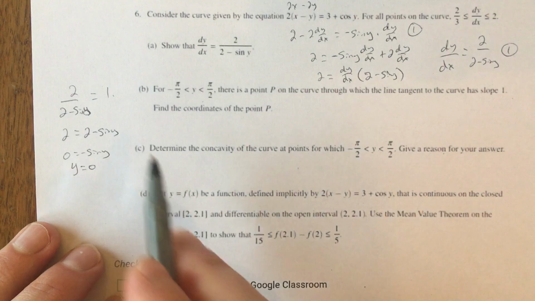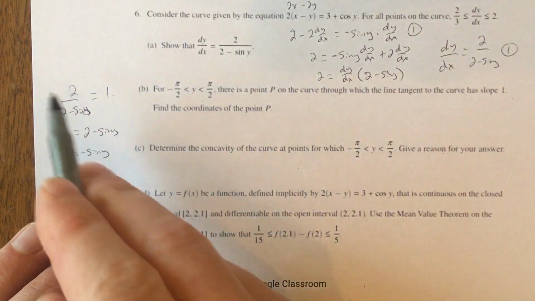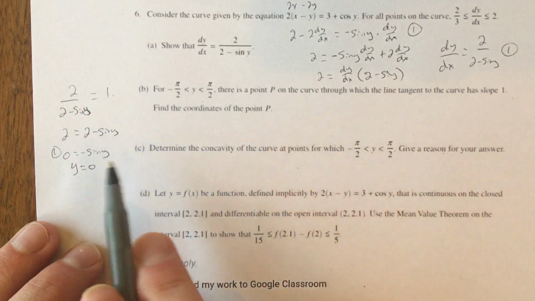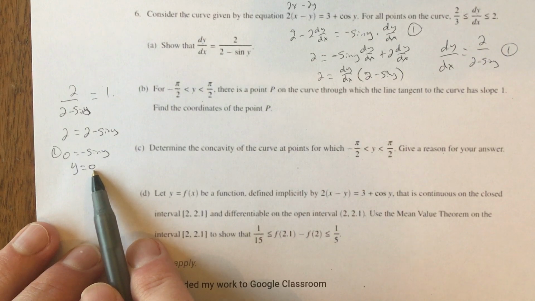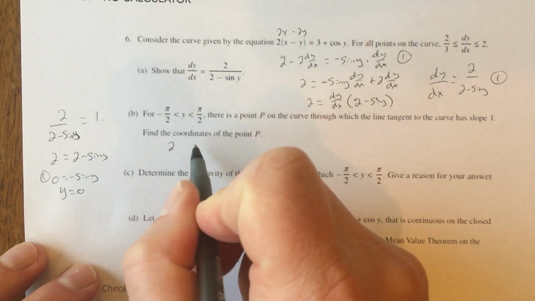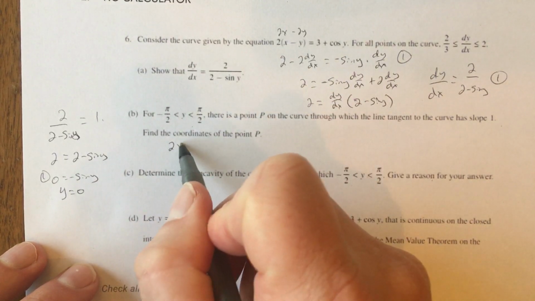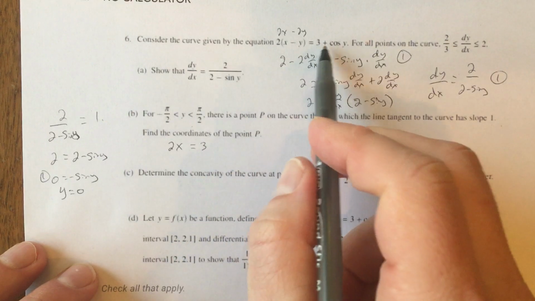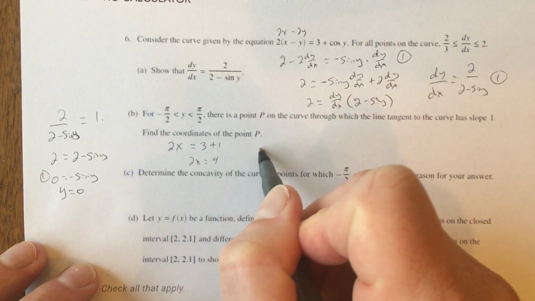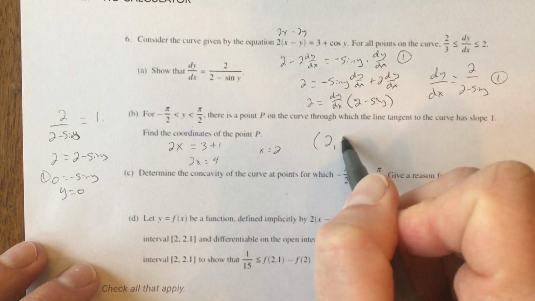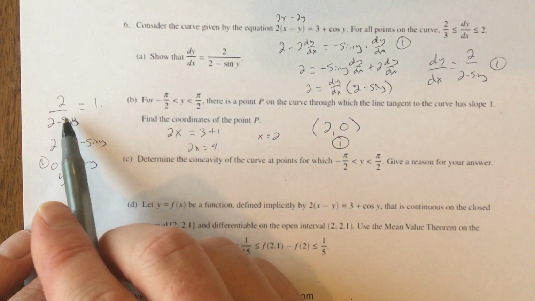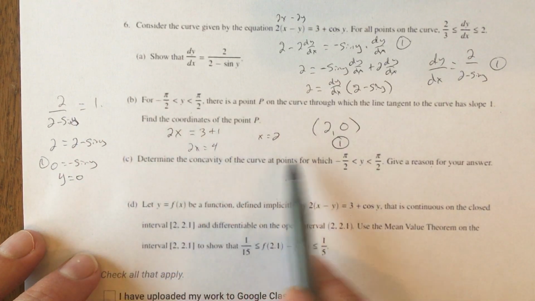Okay? So they gave us a point for finding this out here. Now we've got to find the coordinates, so I've got to find the x value as well. In order to do that, now that I know y is 0, I come back to the initial equation and put 0 in for y. So we get 2 times x minus 0, so 2x, equals 3 plus cosine 0, which is 1. So 2x equals 4. Divide by 2, we get x equal to 2. So the coordinates are (2, 0), and we get a second point for that. A point for setting up the initial equation here, and then a point for the final answer.